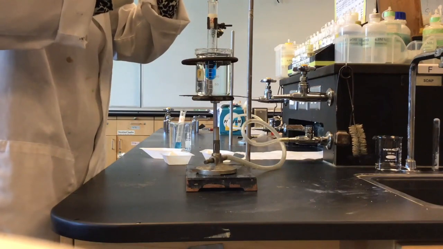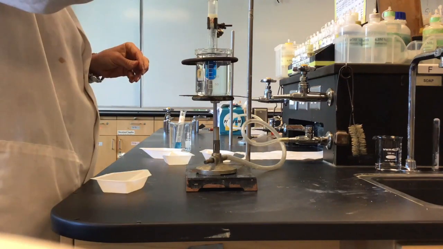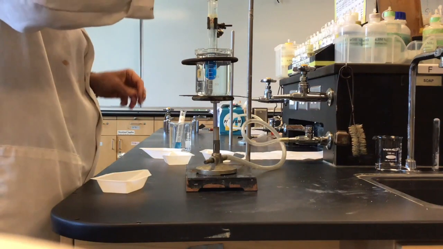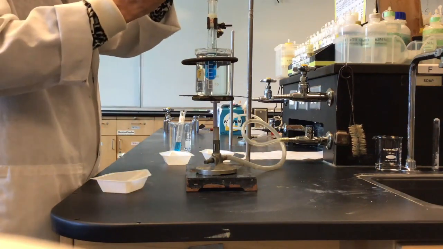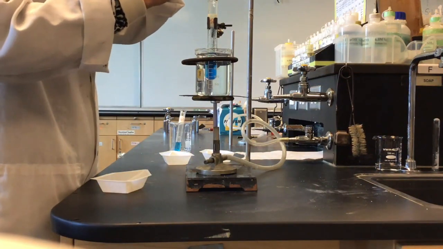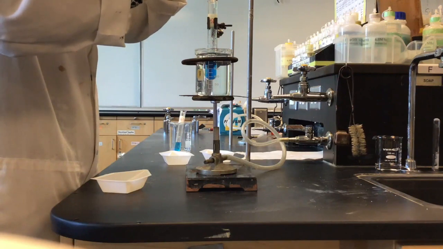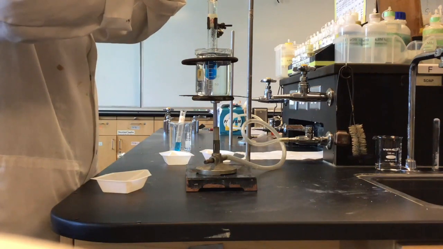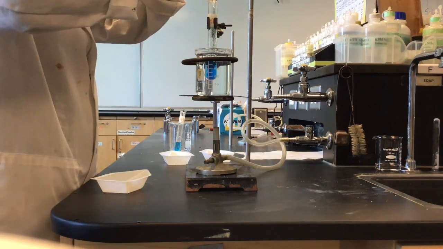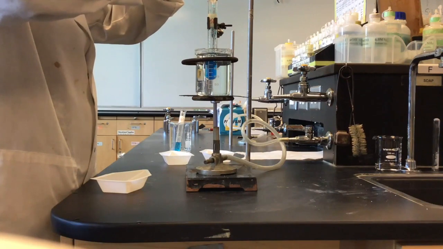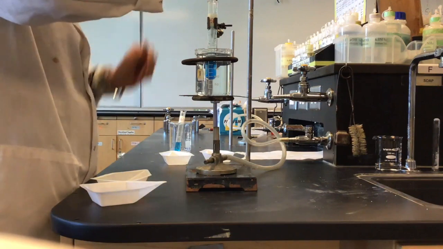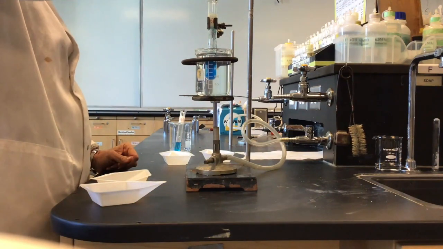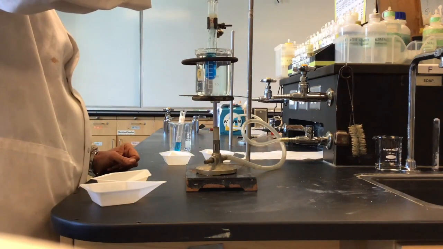Adding increment number 8. Still dissolving. You have to have patience as a chemist. 9. Might be getting close.